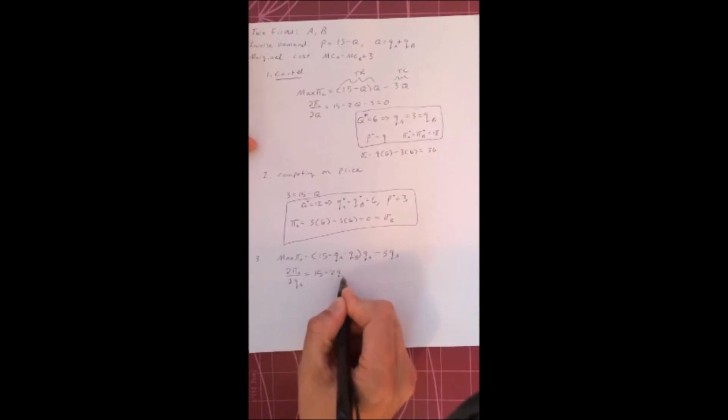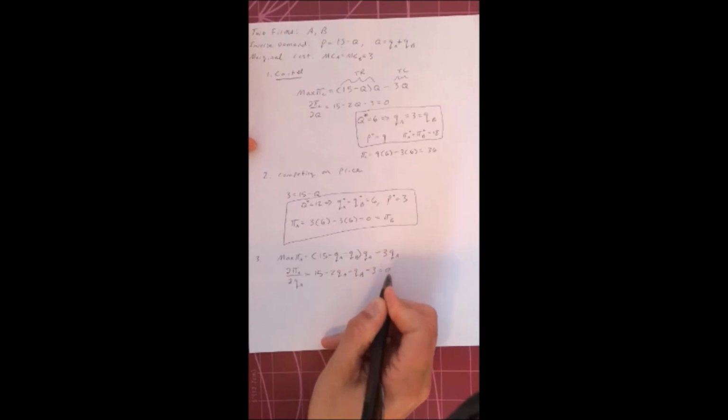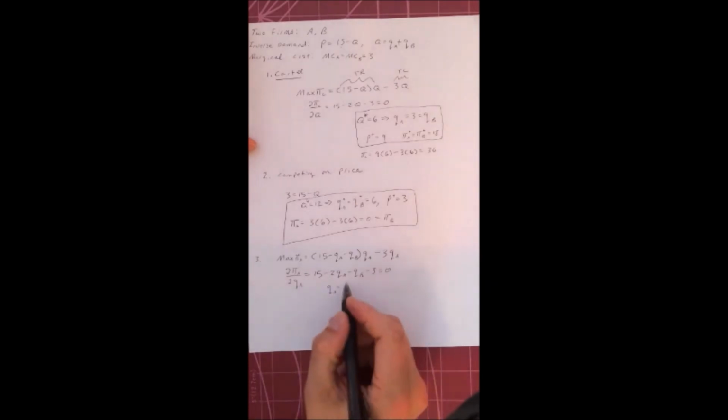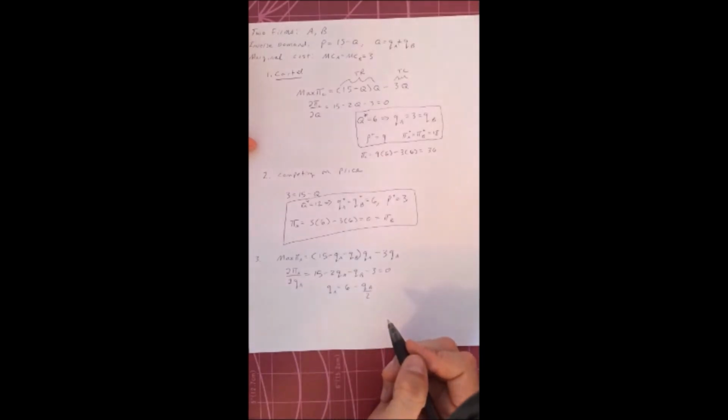15 minus 2QA minus QB minus 3 equals 0. Okay. Go ahead and solve for QA here in terms of QB. Looks like we've got QA equals 6 minus QB over 2.